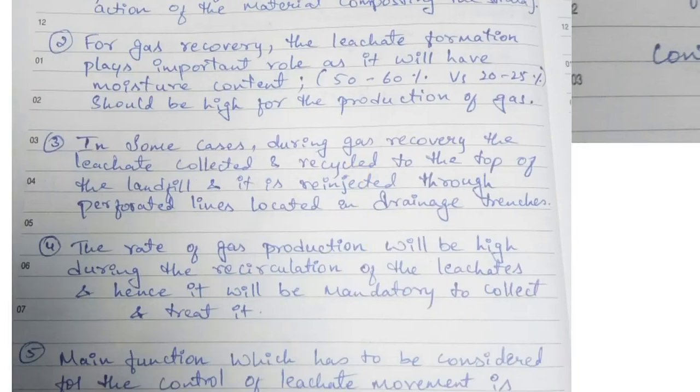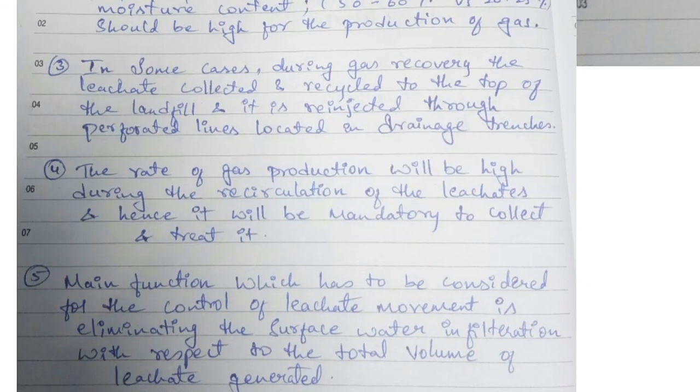Okay, so what is the next thing? The rate of gas production will be high during this recirculation of the leachates, and hence it will be mandatory to collect and treat it. Good, you got to know. For making the reaction faster only, they're recirculating it and again they will treat it.